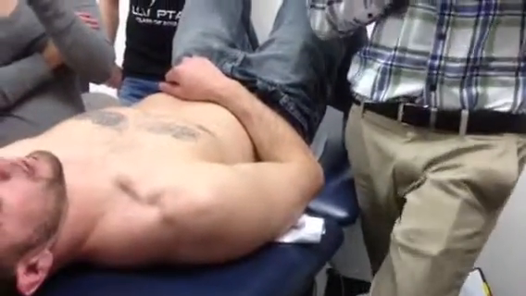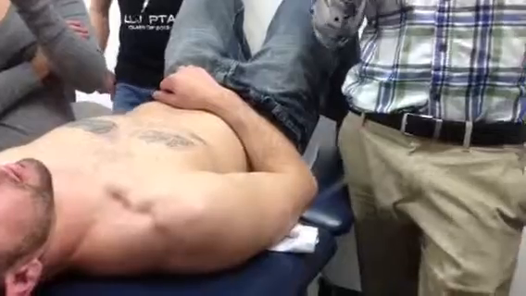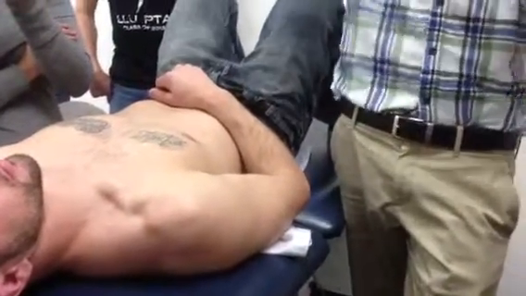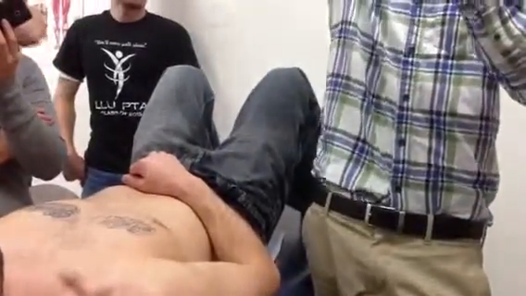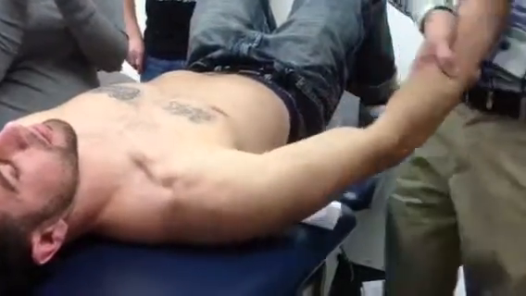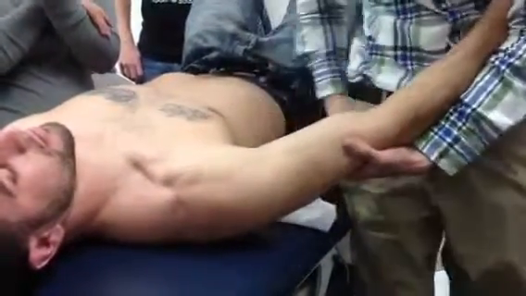With inferior glide, the main one that I think of a lot of times is abduction, right? Because as you abduct, that humerus needs to glide inferior. So, I'll start out right here, in this open pack position.